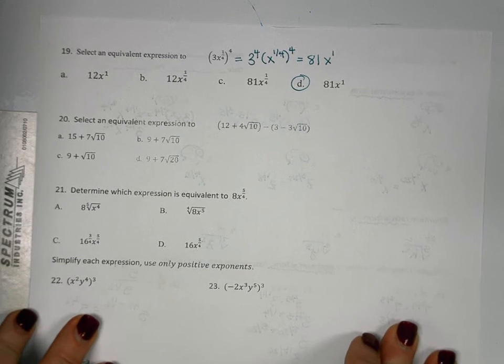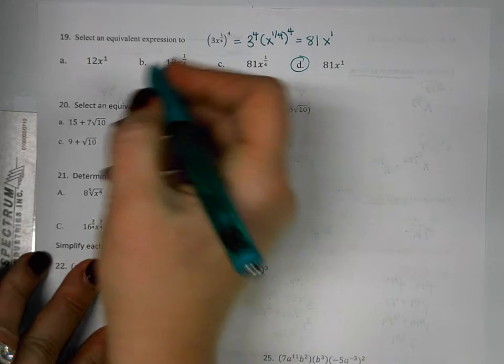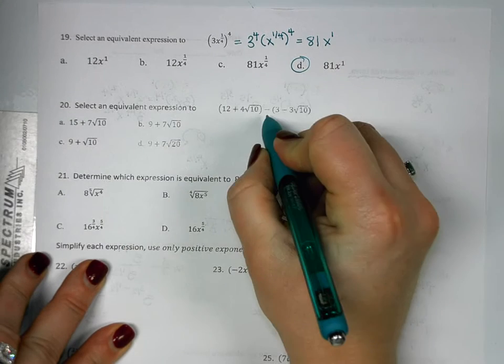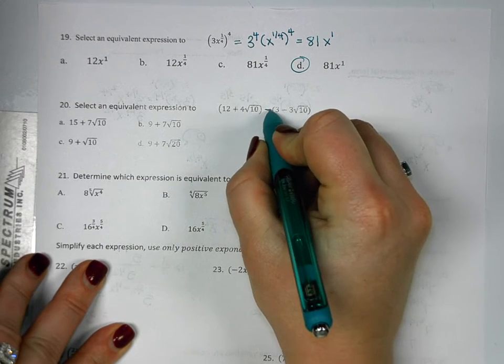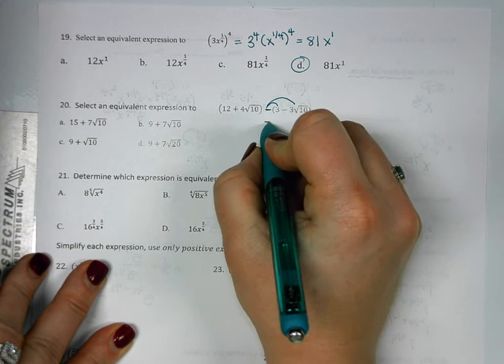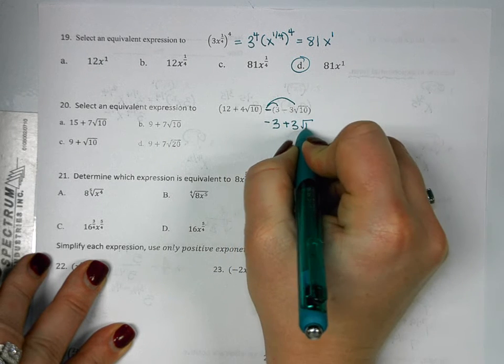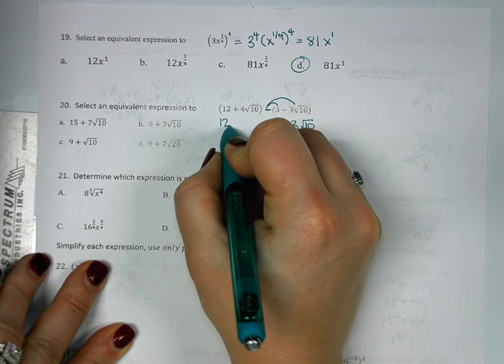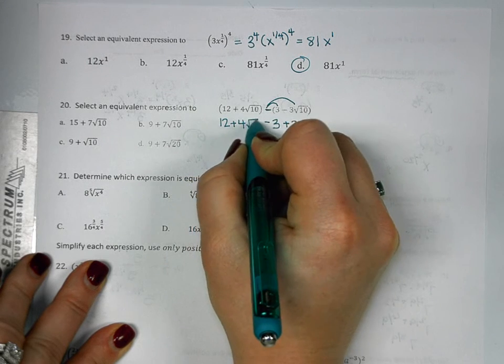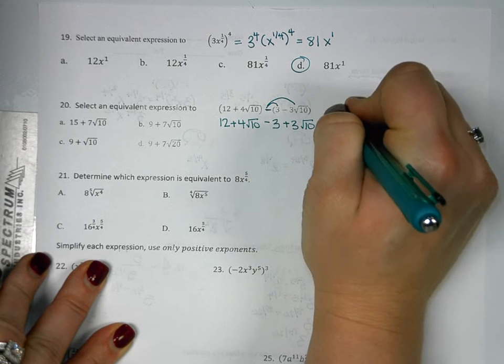Okay, number 20. Select an equivalent expression. So here we're going to simplify. So there's a minus sign here. We have to distribute it into the parentheses. So -3 plus 3 root 10. And then I just copy this first one down. And like terms, so to be like terms, we're looking for same radical.